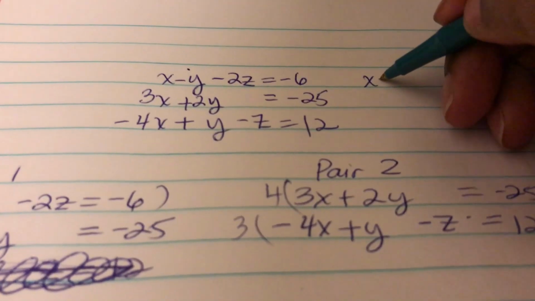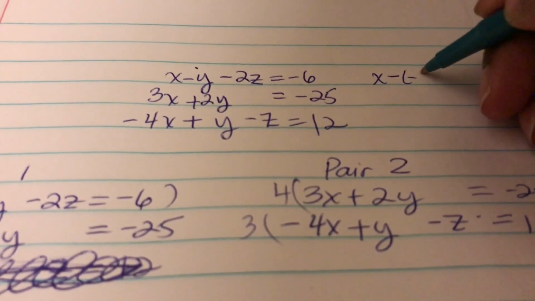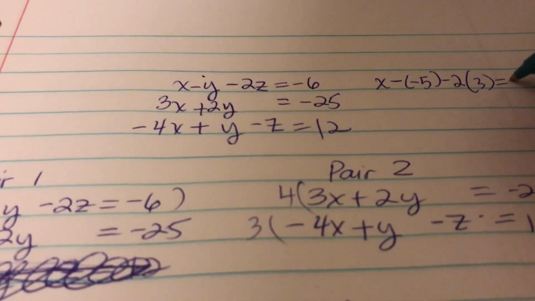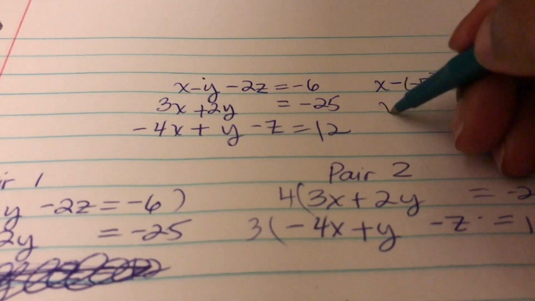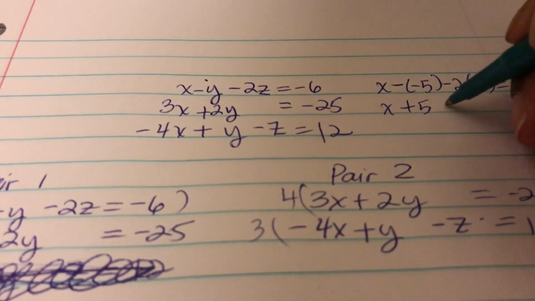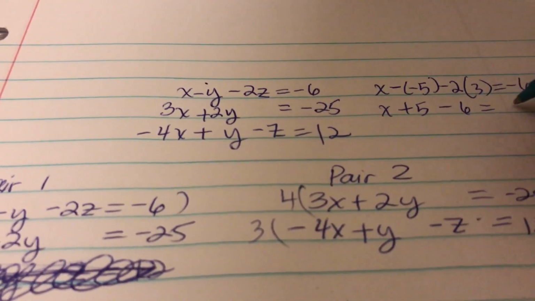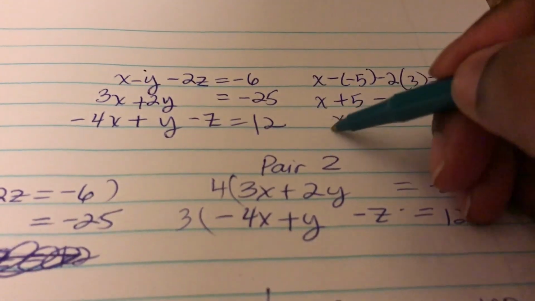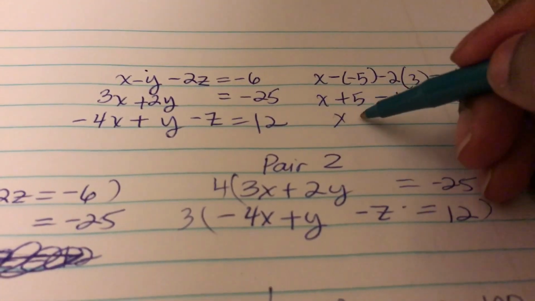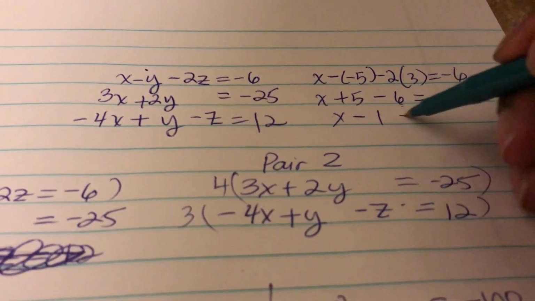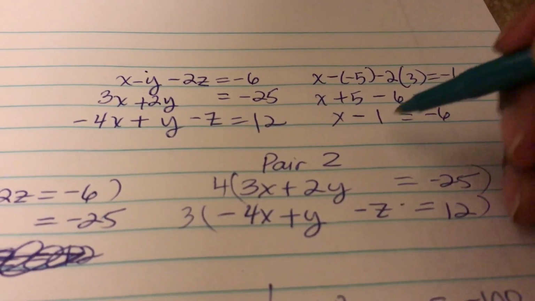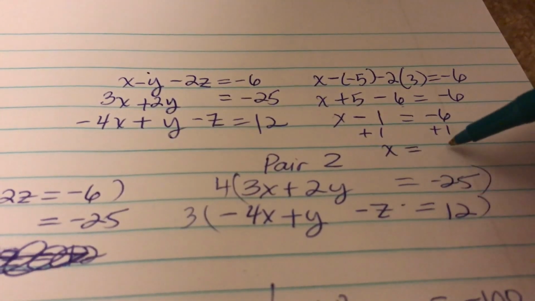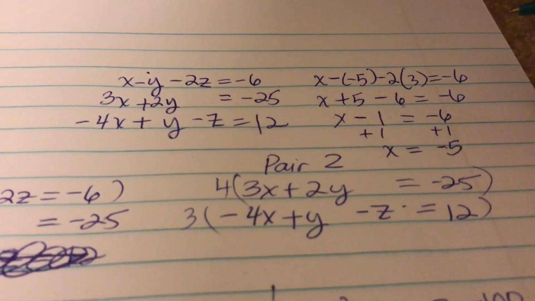So x plus -5 minus 2 times 3 is equal to -6. So now we have x plus 5 minus 6 is equal to negative 6. Now you have x. If you add these together, you get x minus 1 is equal to negative 6. If you add 1 to both sides, x is equal to negative 5.